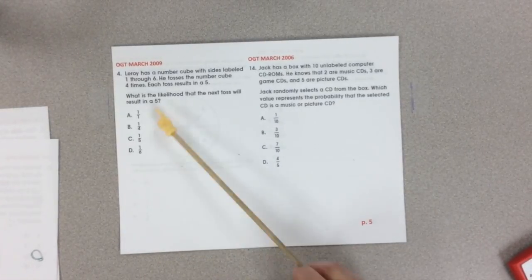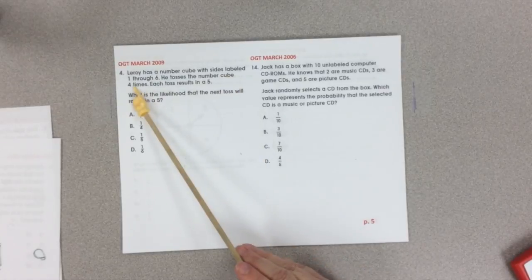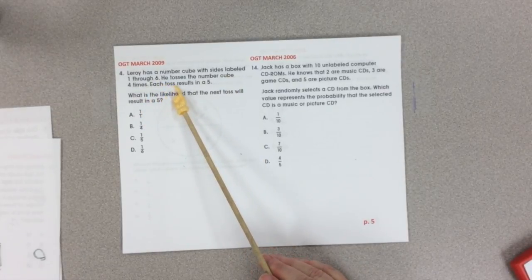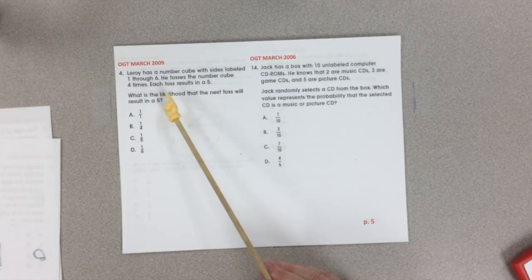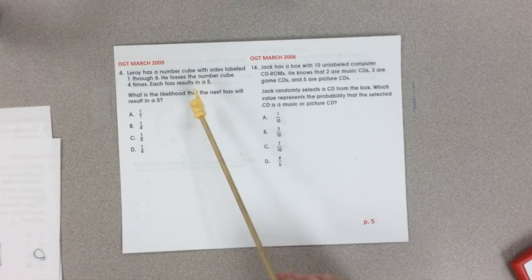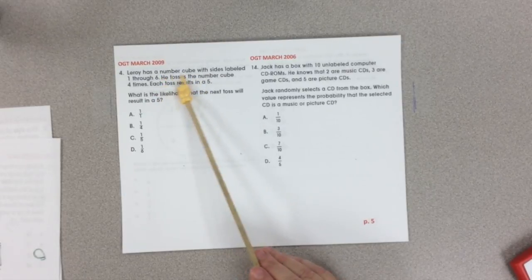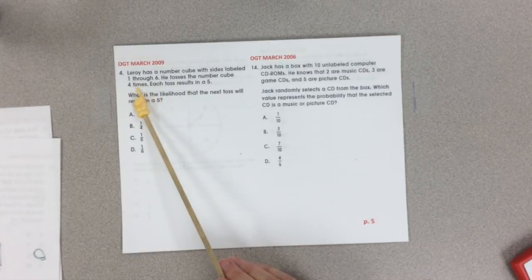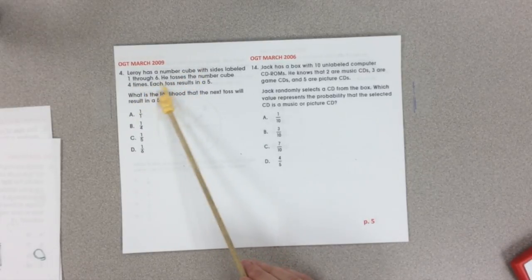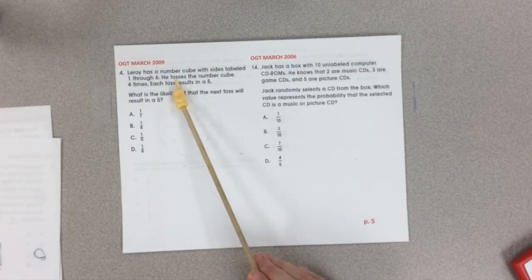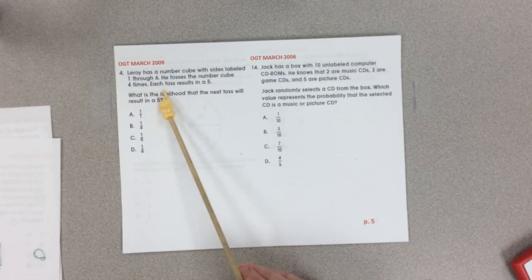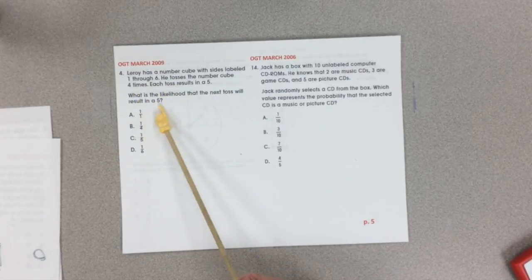Number 4, Leroy has a number cube with sides labeled 1 through 6. We call that a die, or dice for plural, but they don't like to use anything that suggests gambling, so they use the word number cube. But you know that a die, or in this case the number cube, has 1 through 6 on its sides. He tosses the cube 4 times. Each time he gets a 5. What is the likelihood that the next toss will result in 5?